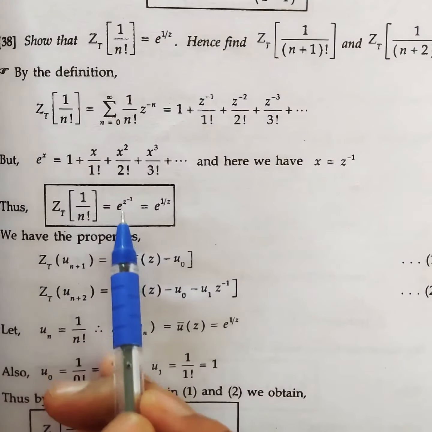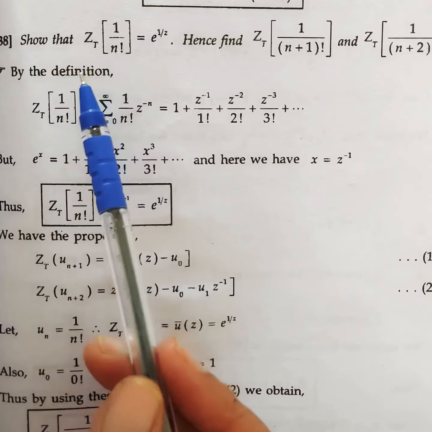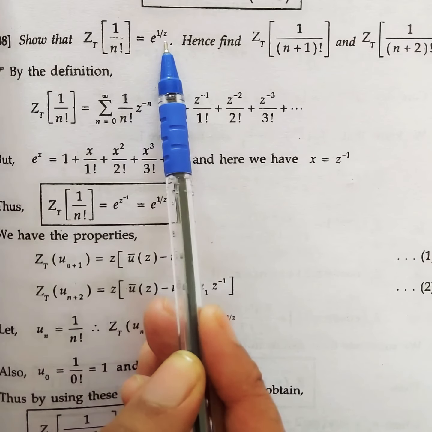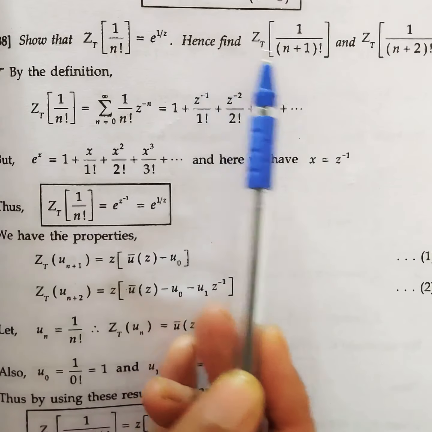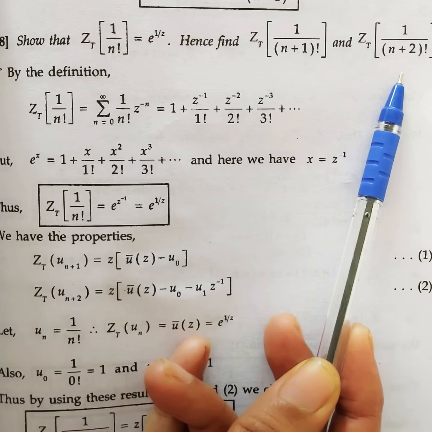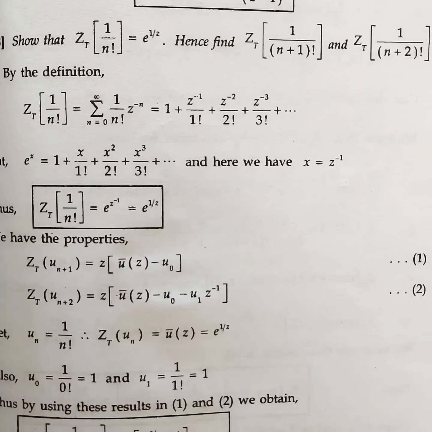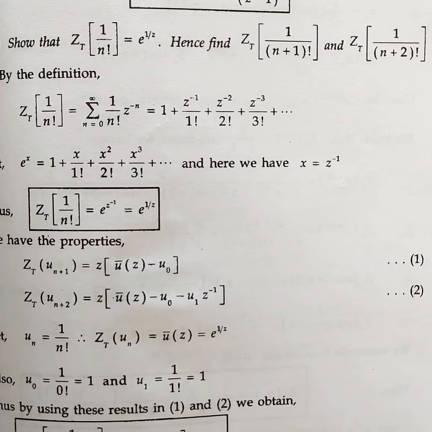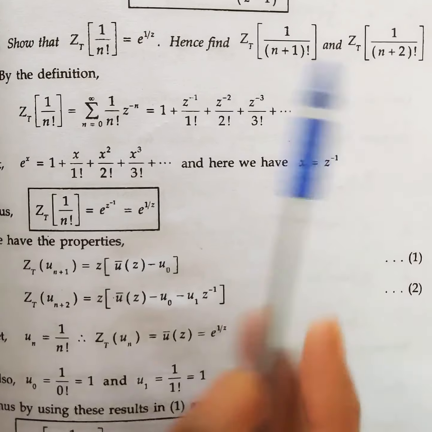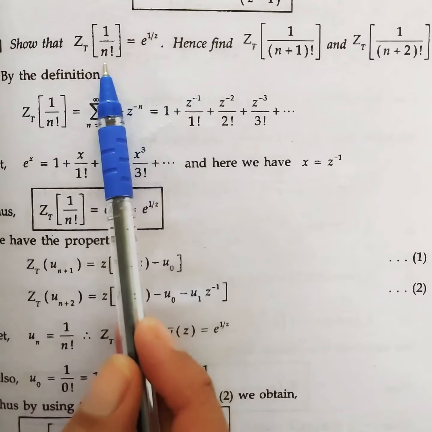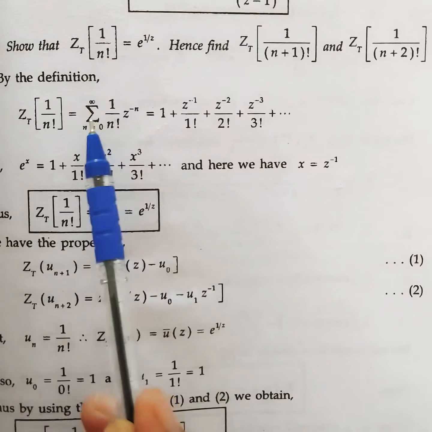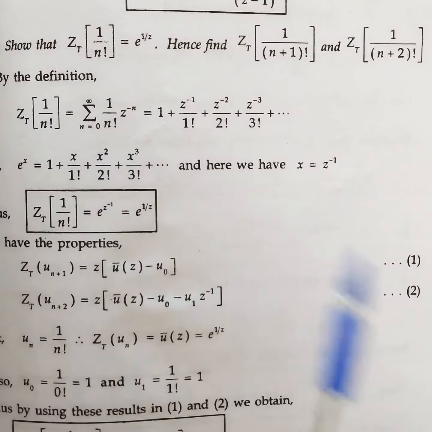Now let's solve one more problem by using this shifting rule, that is: show that the z transform of 1 by n factorial is e power 1 by z, and hence find the z transform of 1 by (n plus 1) factorial and the z transform of 1 by (n plus 2) factorial. When they say hence find, then by using the first result we are going to get these two. First, let us find the z transform of 1 by n factorial. We don't have any direct formula, so we use the direct definition. We have to write it and find it.